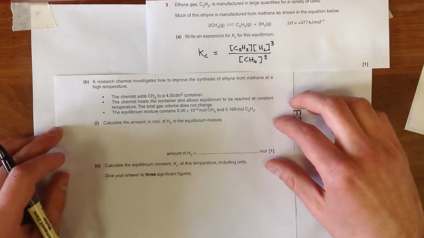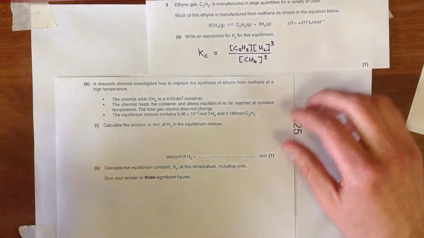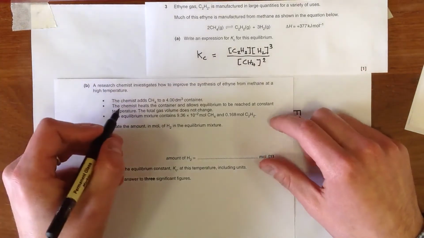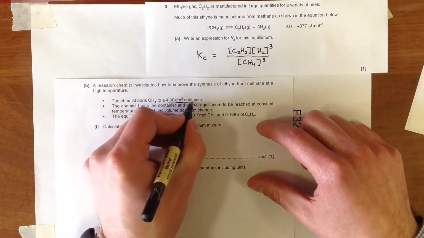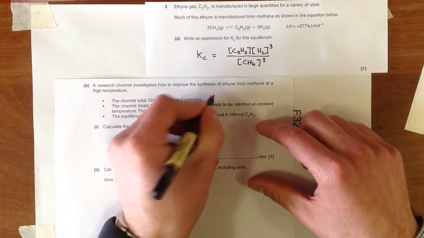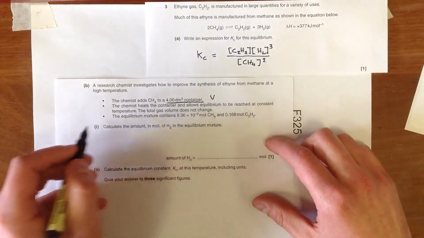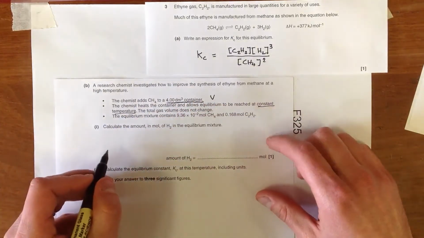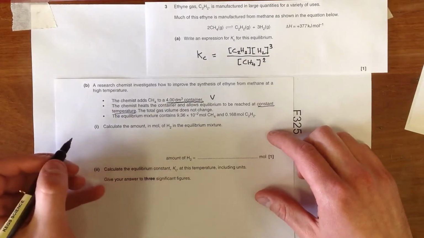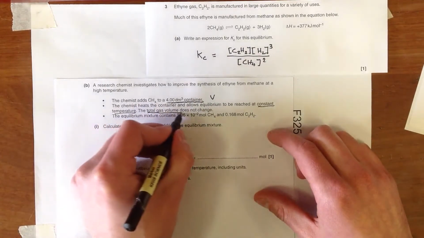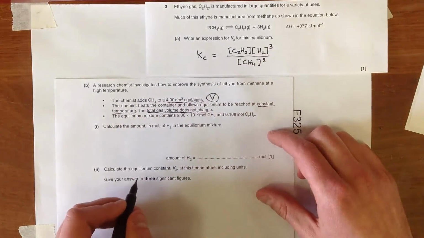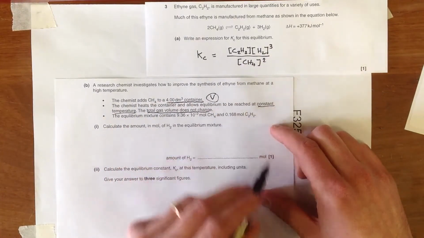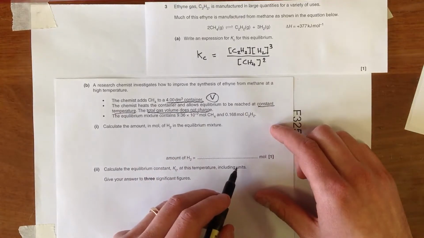As we look at the next part of the question here, which is this research chemist investigating how to improve the synthesis of ethine from methane, there's some key information we're told here. So 4 decimeter cube container, and that's going to give us the volume of our system. They heat the container and allow equilibrium to reach a constant temperature, which is good because if it's not constant temperature, then Kc is changing and we've got a problem. Total gas volume does not change, so we've got this as our volume. Now the equilibrium mixture contains this many moles of CH4 and this many moles of C2H2.